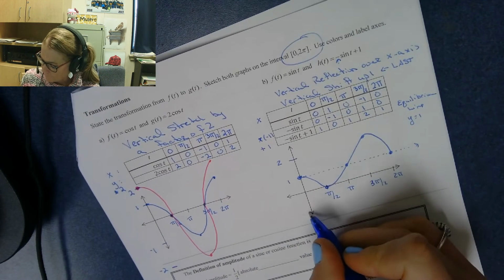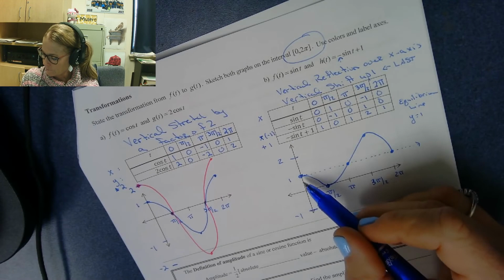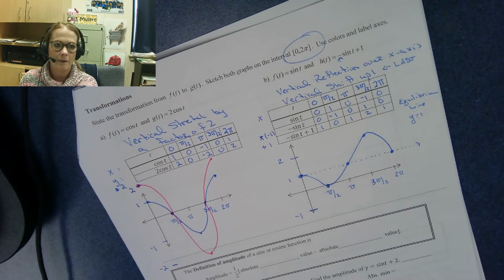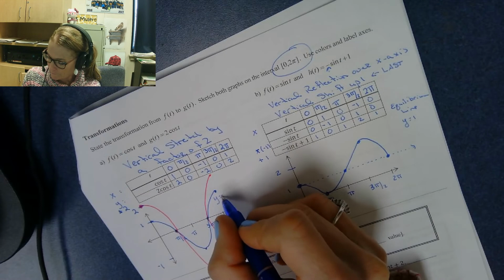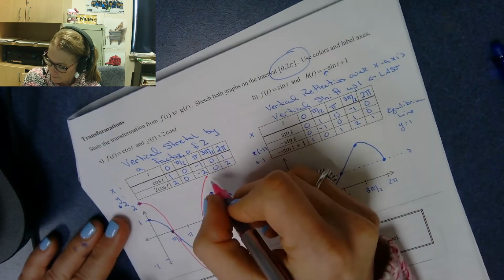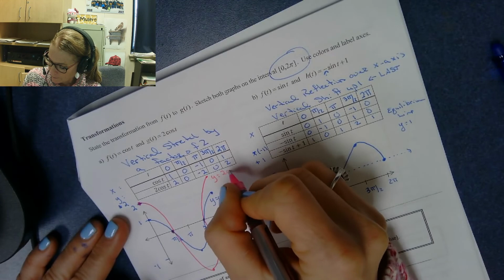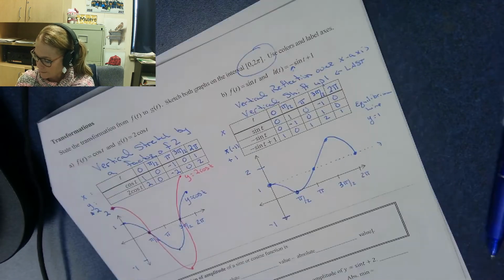Okay, and if we had done regular sine, I'll reverse the colors. Okay, so this blue here is your parent function cosine. This pink here is 2 cosine of t. Now here I did the transformed one in blue.